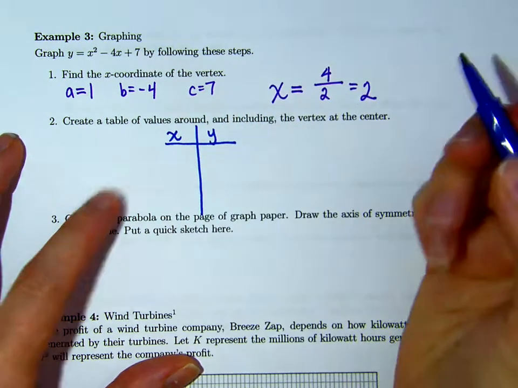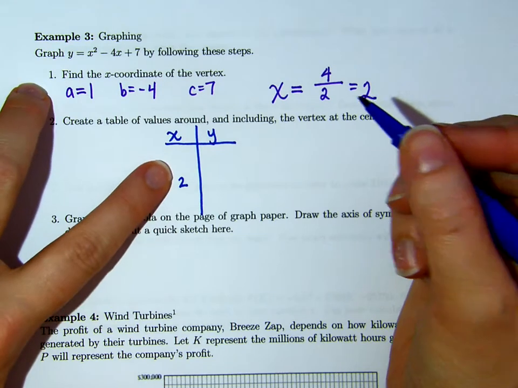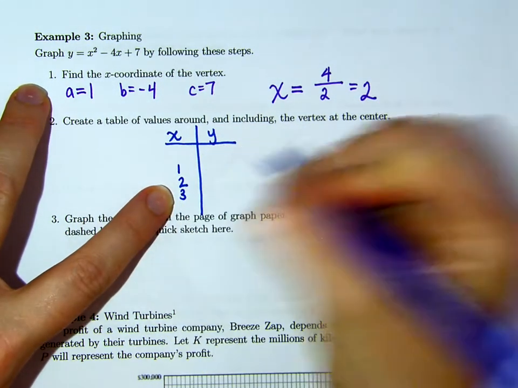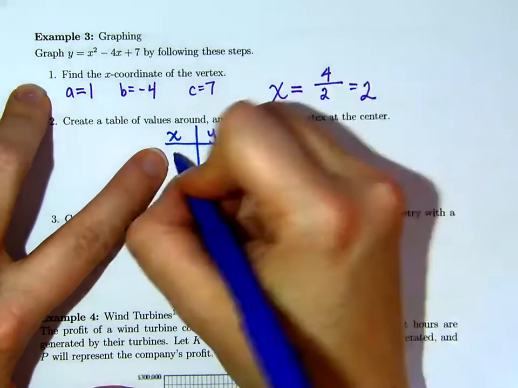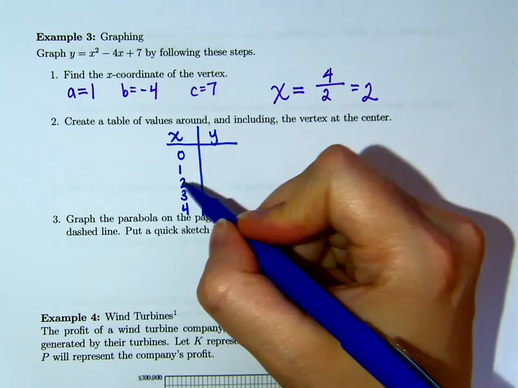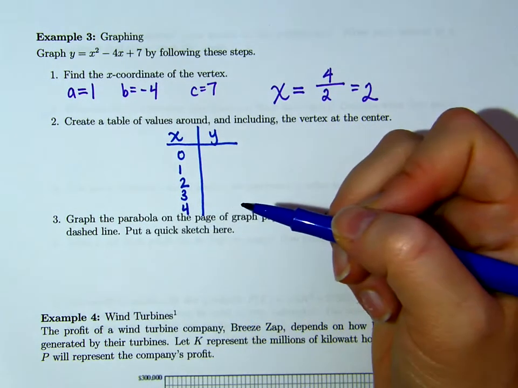Table of values. 2 in the middle. Okay. Below that, 1. More than that, 3. Below that, 0. Above that, 4. So now I have 2 in the middle, and I have equally spaced them on either side.